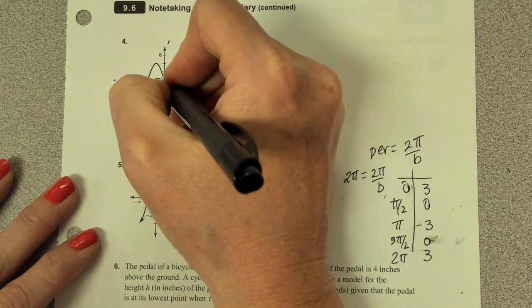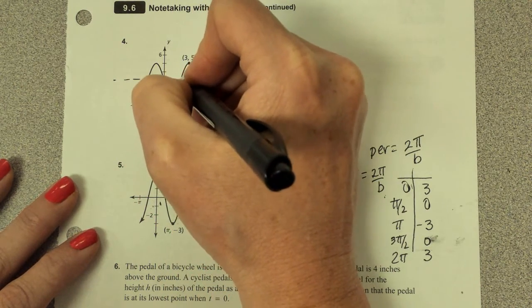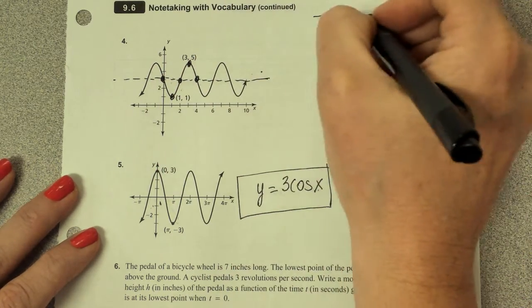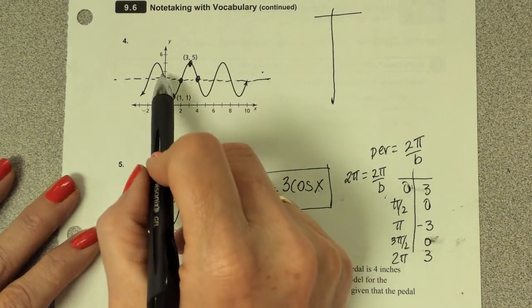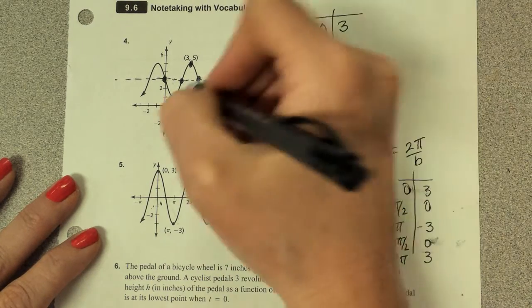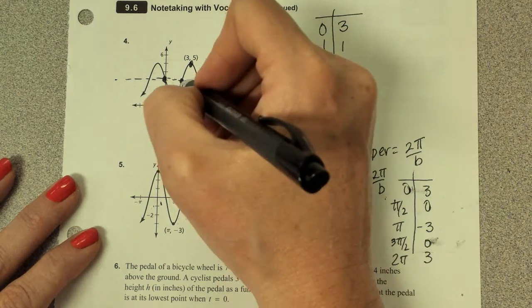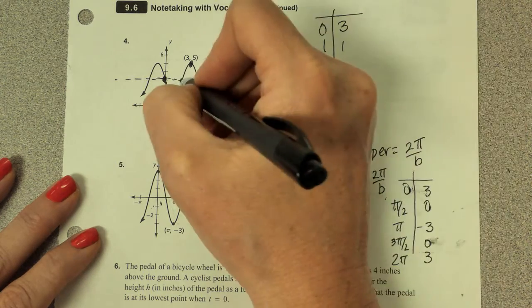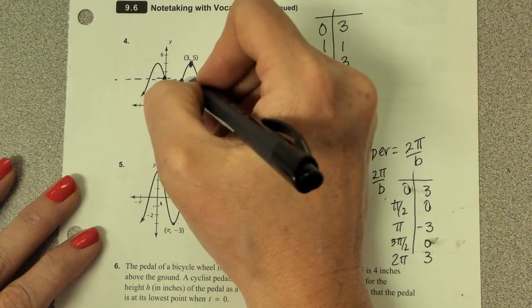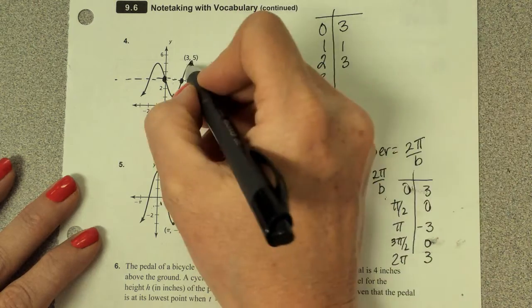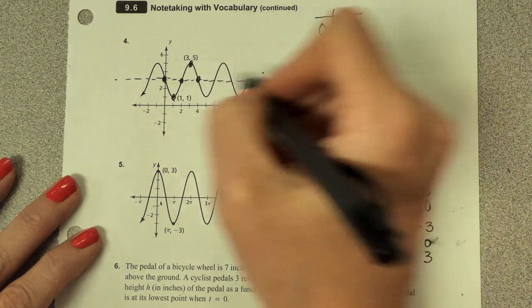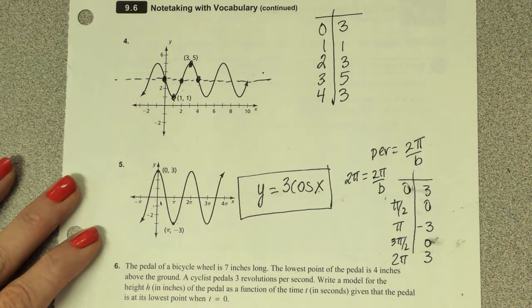Now we need to know this point. 1, 2, 3, 4, 5. We can use those 5 points. So this first point then is 0, 3. My next point is 1, 1. This point would be, okay, that's a distance of 1, so 2, 3. Add on another 1, I go to 3, 5. Add on another 1, I'm at 4, and that would be back down at 3 again. Questions on how I got those points?